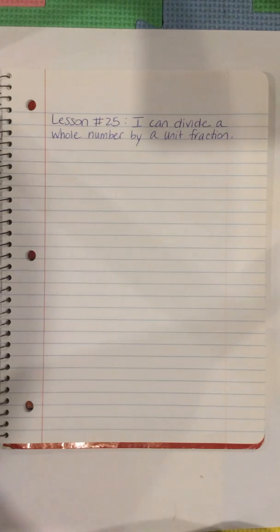Alright guys, so today we're going to continue talking about lesson 25. I can divide a whole number by a unit fraction. So please take out your notebook and copy this down. Pause the video if you need a second to do that.